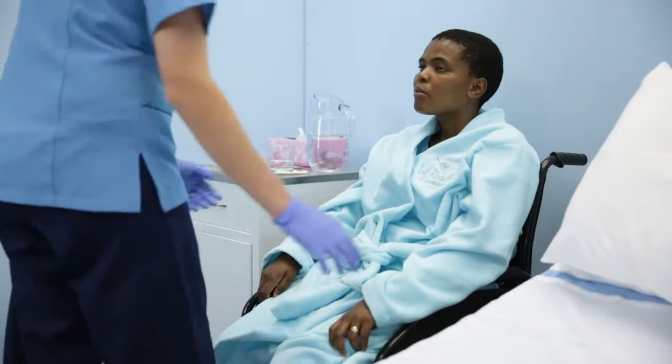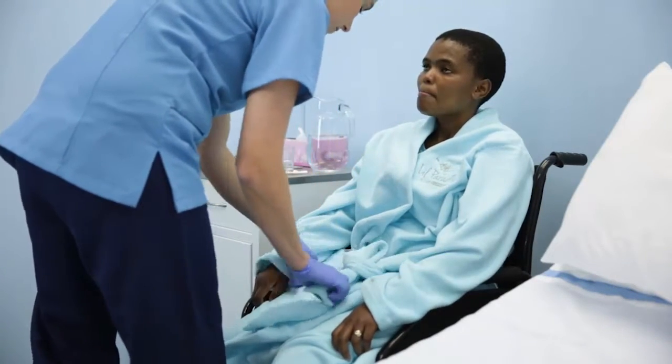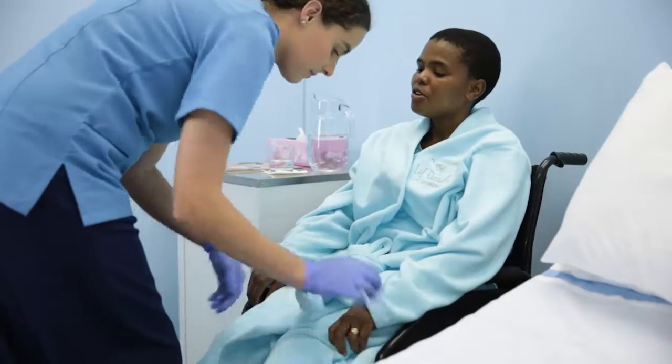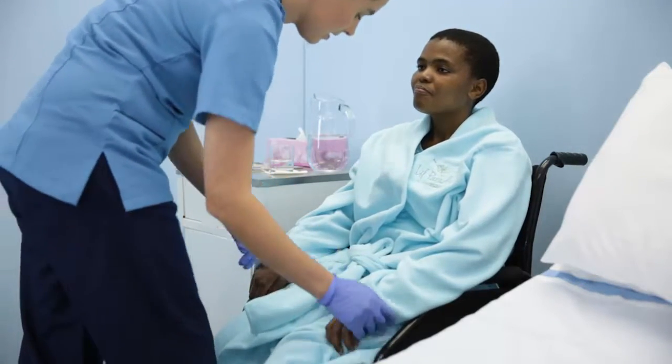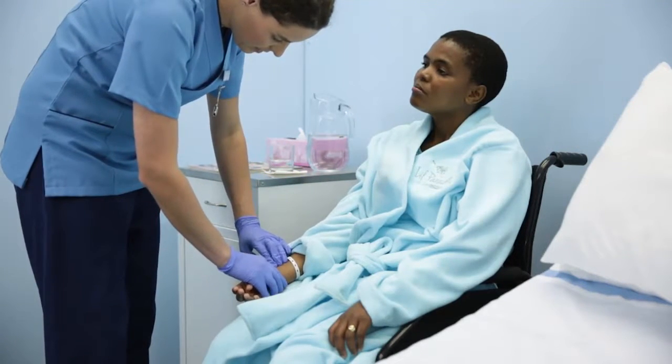Assess the patient's alignment in the chair. Make the patient as comfortable as possible. Assess the patient's pulse and compare it with the previous reading.